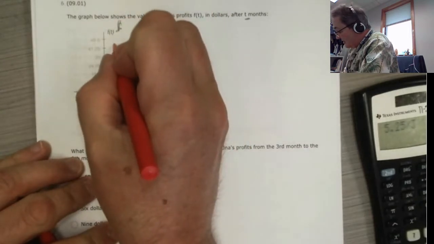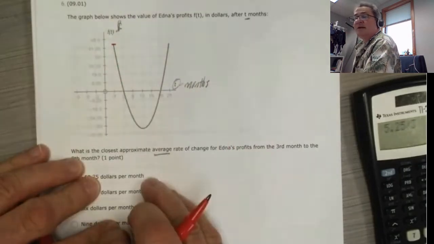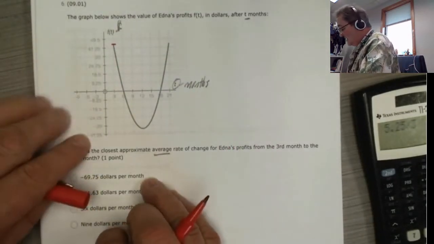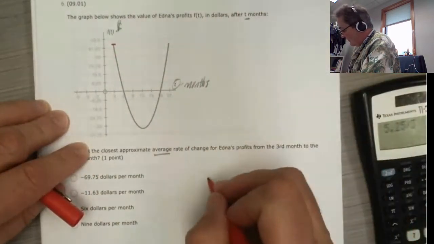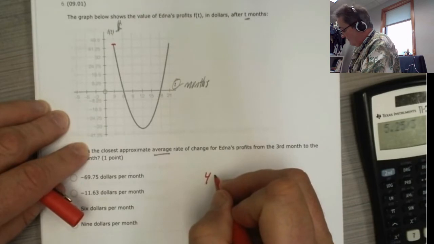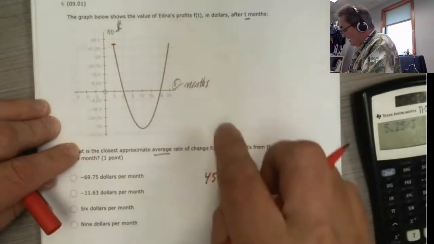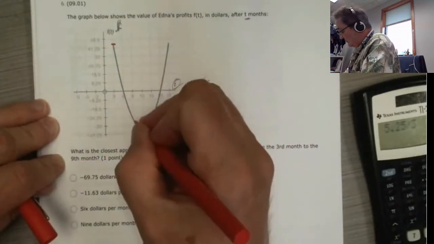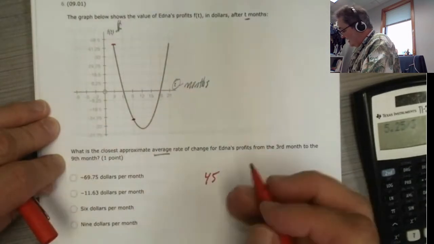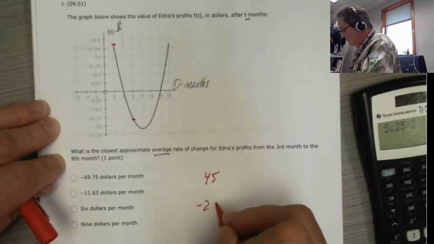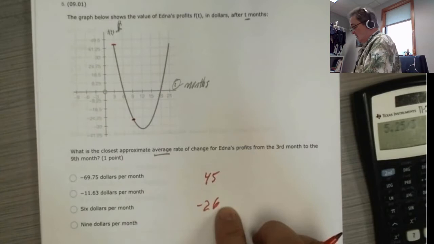Looks like it's about right here, somewhere between 41 and a quarter and 49 and a half. I don't know how well you can see those numbers, but let's give it a number of about 45-ish. It's going to be approximate. And then in month 9 would be about right here, which looks to be about negative 26. So first she was making $45, then she lost $26 in that period.